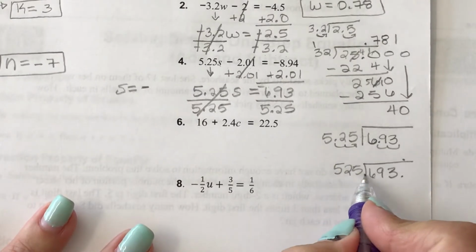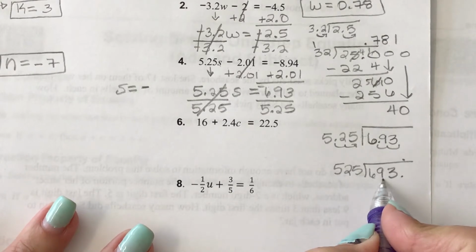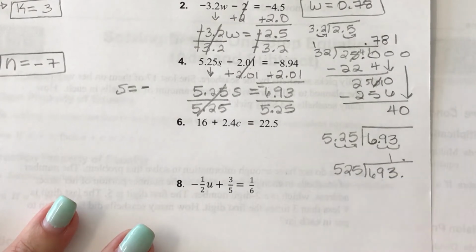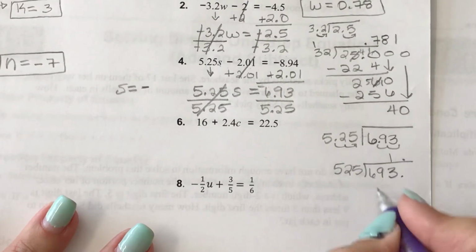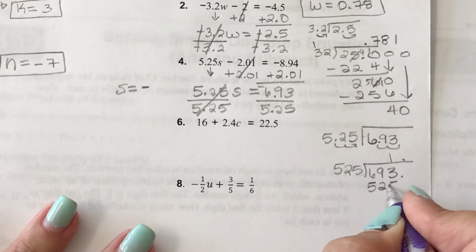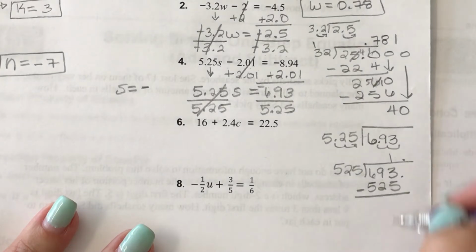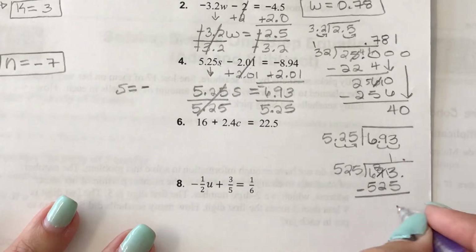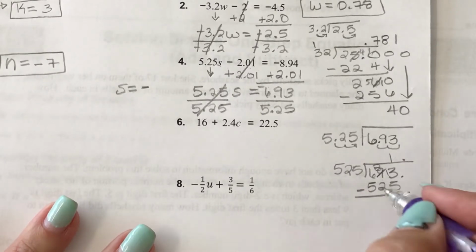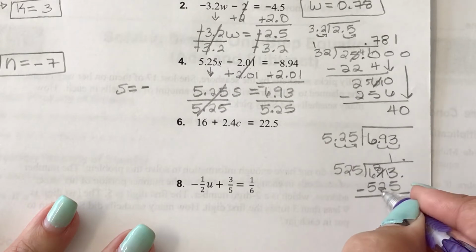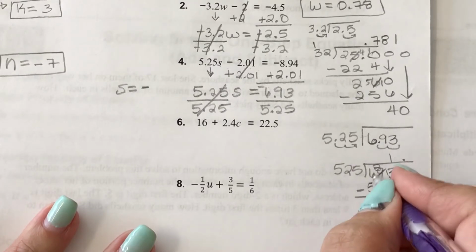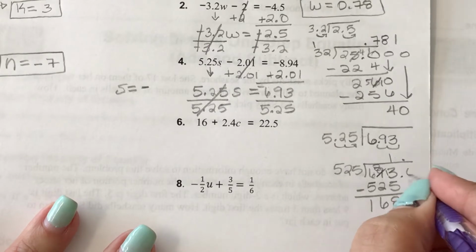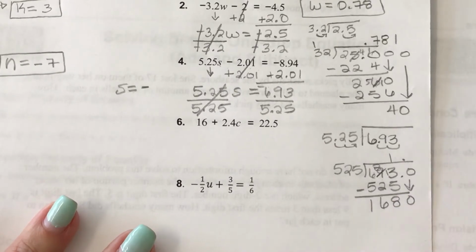So does 525 go into 6? Nope. 69? Nope. 693? Yes, it does. I'm going to go with 1. Pretty confident on that. 1 times 525 is still 525. Okay. Find this difference. So I'll borrow from my neighbor here. Carry the 1. 13 minus 5 is 8. This is now an 8 minus 2, which is a 6. And 6 minus 5 is 1. And then I'll have to add a 0 here so I can play this game again. So this is about 515.